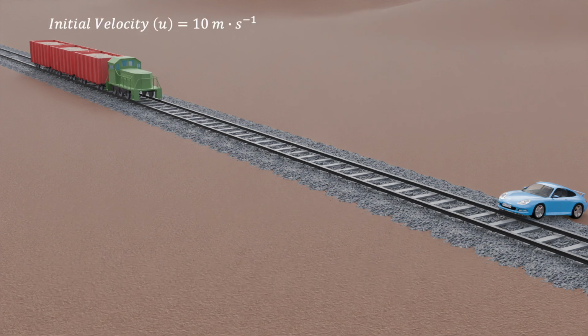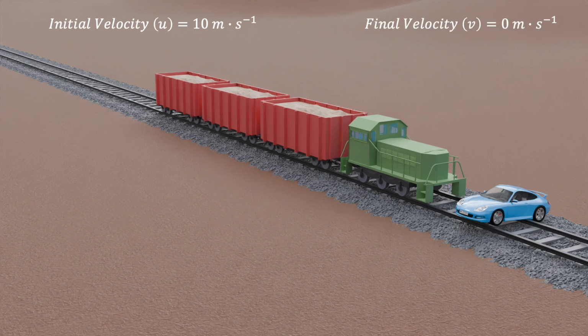Initial velocity was 10 meters per second. Final velocity is equal to 0 meters per second. Time to stop after the brakes were applied is equal to 4 seconds.